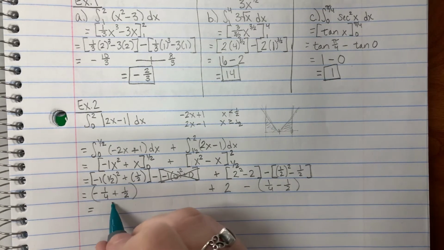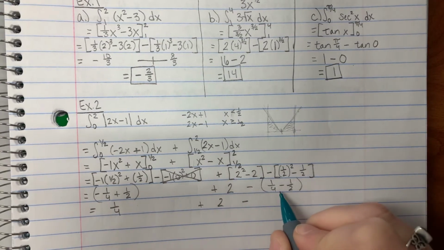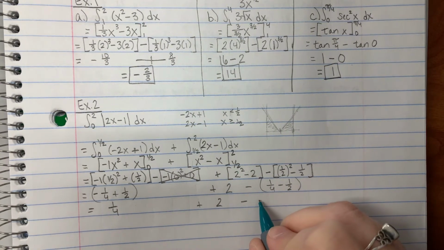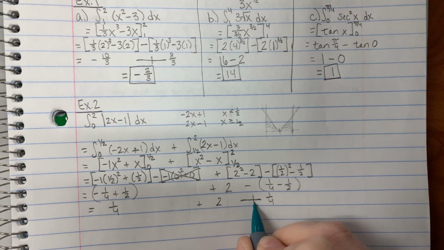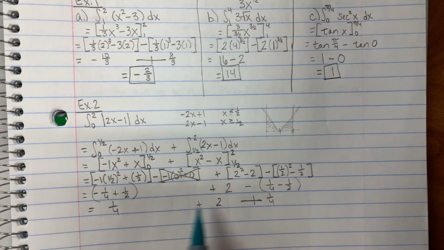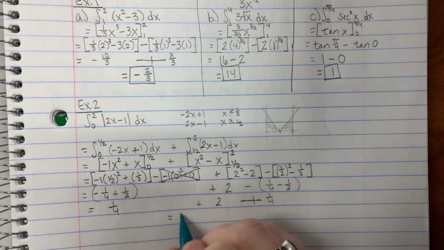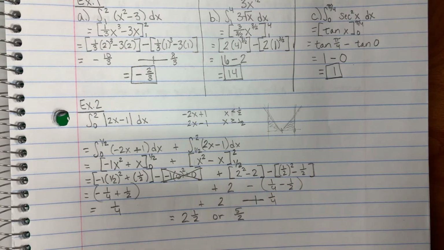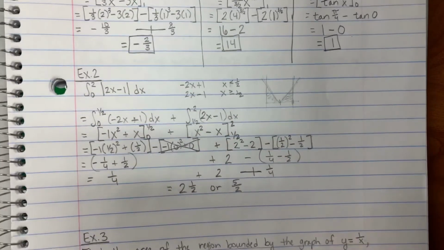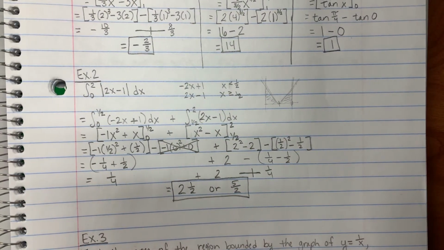Okay, so this one gives me a 1/4 plus a 2 minus a -1/4. But this becomes plus then. So a 1/4 plus a 2 plus a 1/4 gives me really 2.5. Or I could say that that is 5/2. Maybe if you did that all on a calculator, it would give it to you as an improper fraction. Either one is fine. Doesn't matter. So it's a lot of calculation from there.